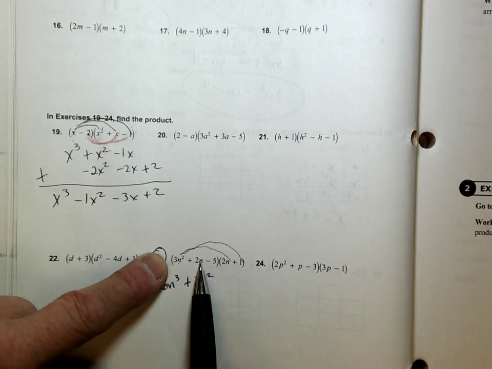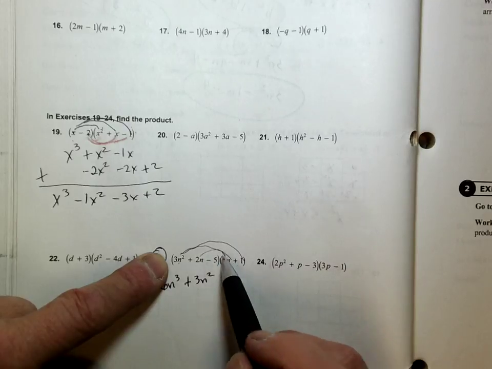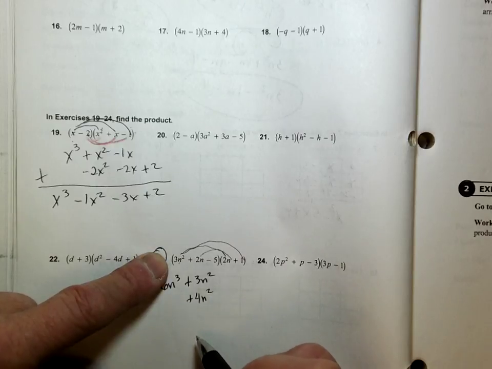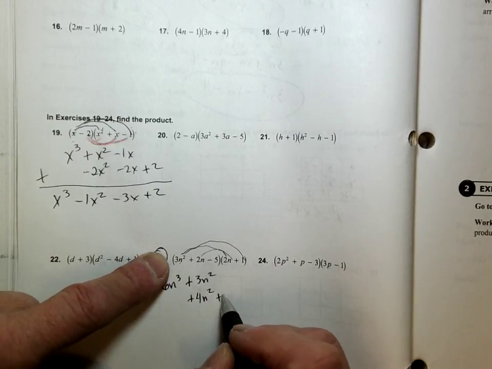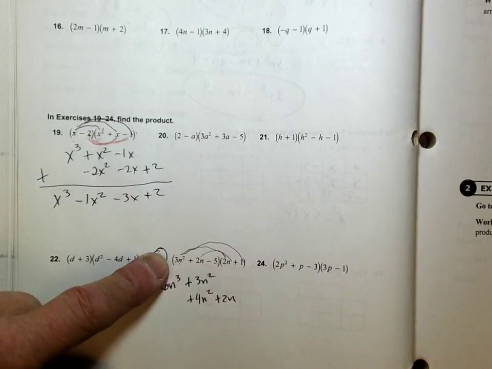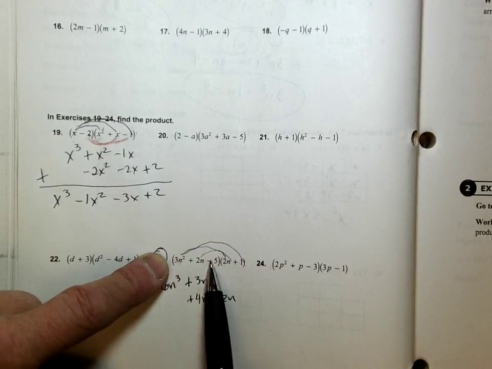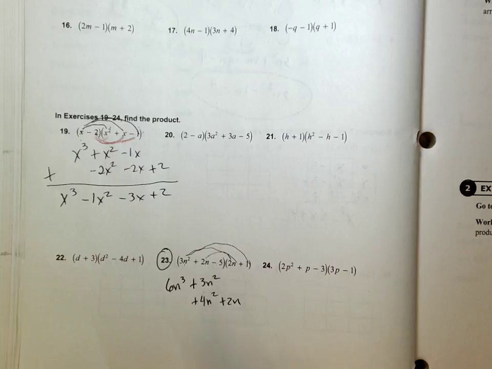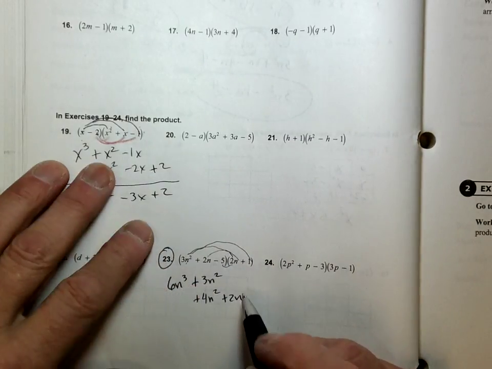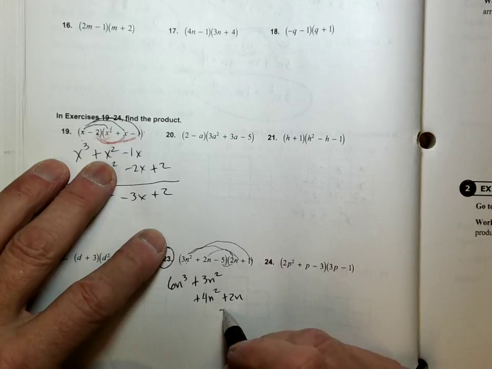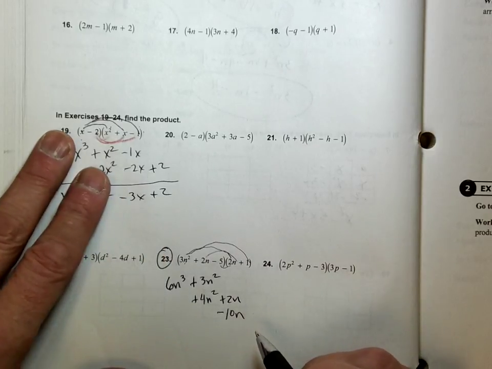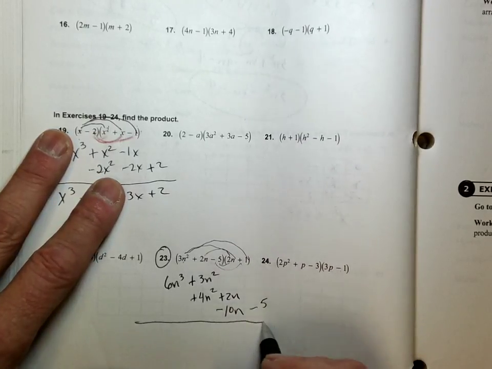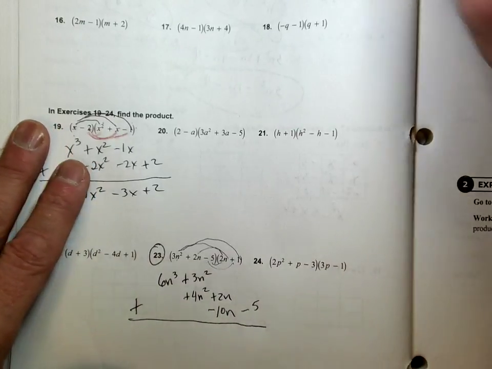Now we're going to take the 2n times both of these. So 2n times 2n is a 4n squared. Let's put it right here so we line up the n squareds. 2n times 1 is a 2n. Let's put it right there. Now let's do negative 5 times both of these. It is really just the distributive property, but three different times. So negative 5 times 2n is a negative 10n. Let's put it right there so I line up my n's with my n's. And negative 5 times 1 is a negative 5. So I should be able to add things up straight down.